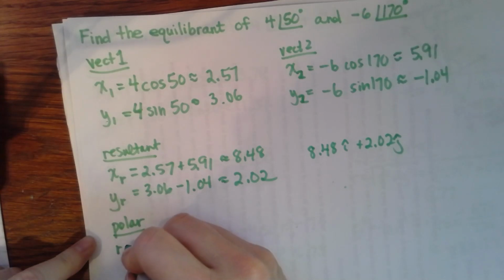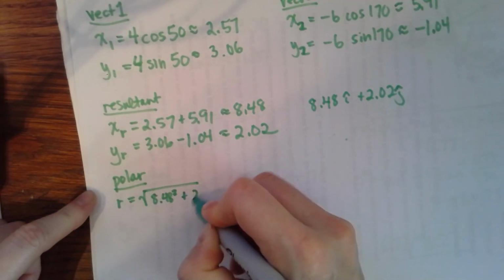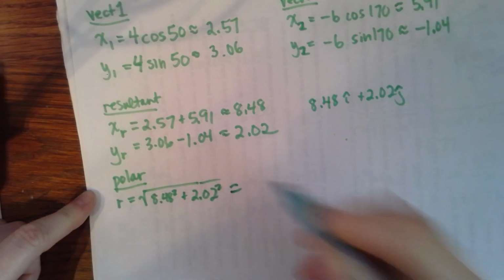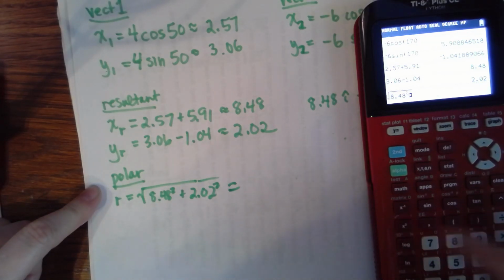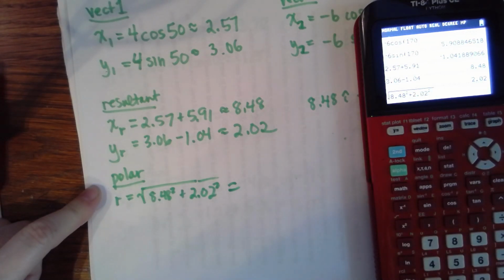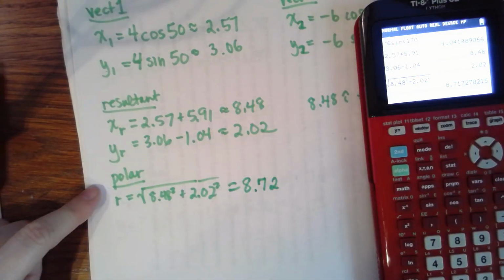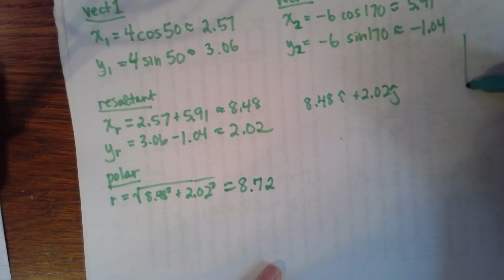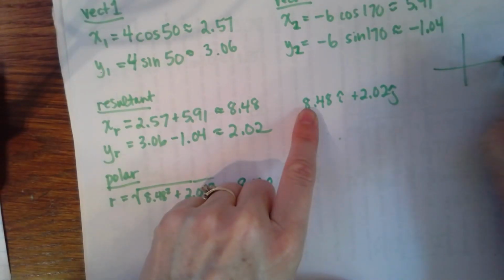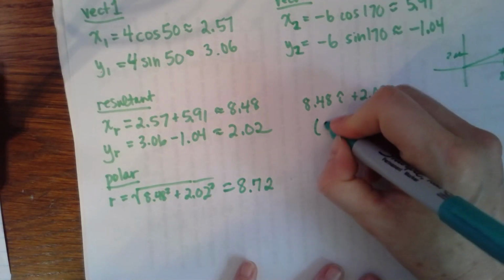So our R value is going to be the square root of 8.48 squared plus 2.02 squared. So we'll do the square root of 8.48 squared plus 2.02 squared. And that will give us roughly 8.72-ish. Okay, and then let's think about where this is if I had to draw this. Okay, 8.48 would be over here somewhere. 2.02 would be up here. So we're looking at something in the first quadrant, right? This is quadrant number 1.